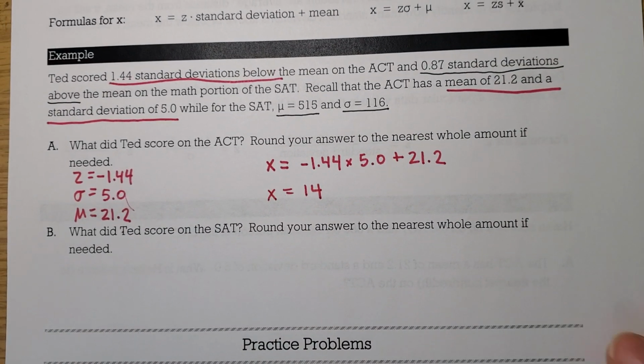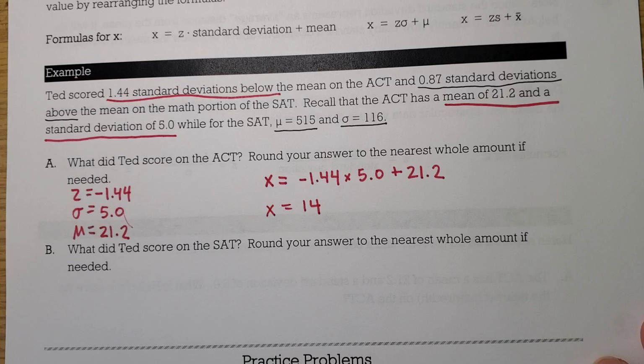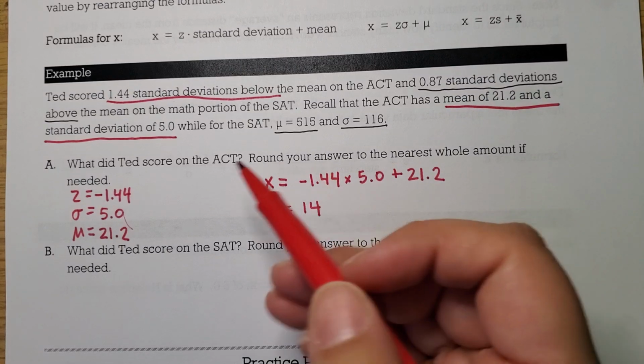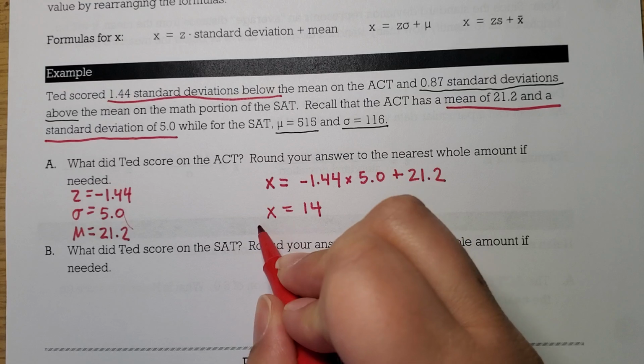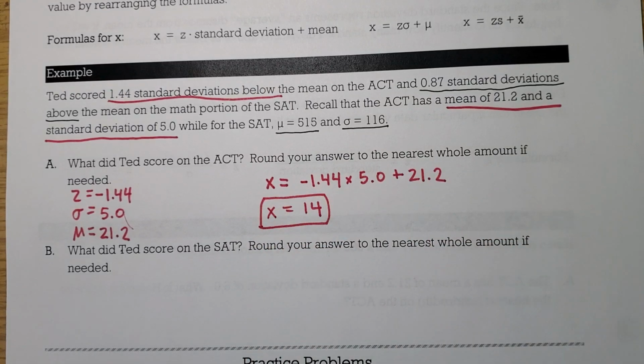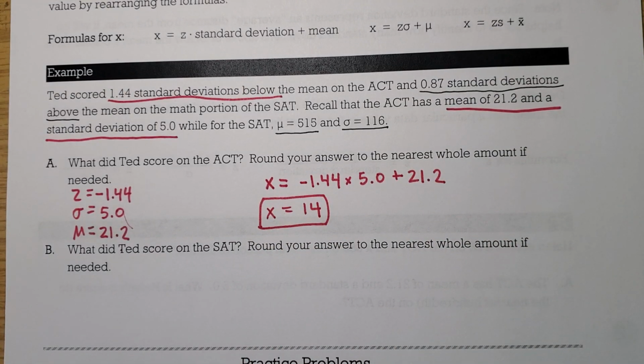Now, if this was like dollars instead of a score on the ACT, I would want to make sure I label the x value. Notice z-scores do not get a label, but the x values would. But since the ACT doesn't have any label to it, it's just a score, we don't have to put anything there. And then I didn't have to round this one because it came out to be a whole number.